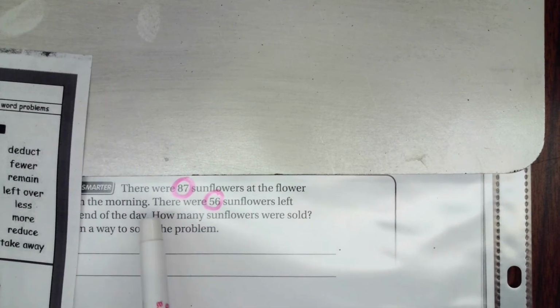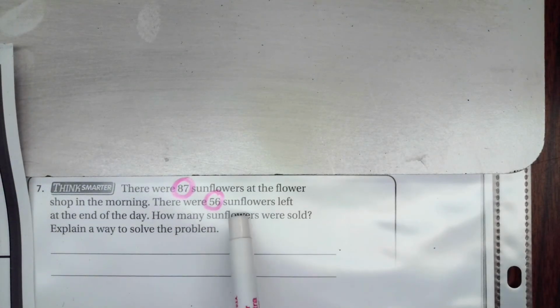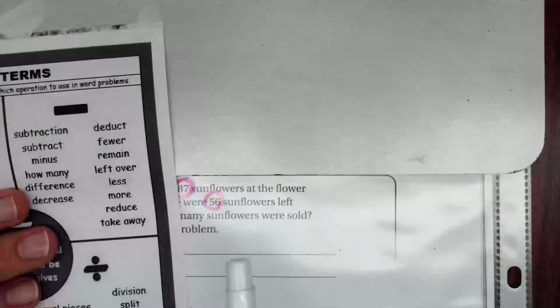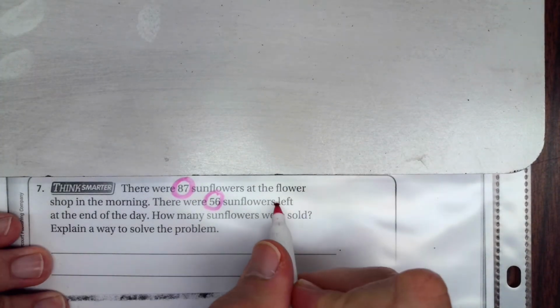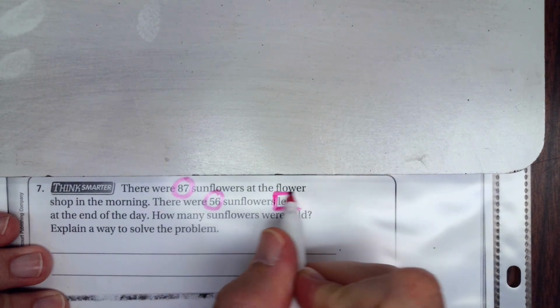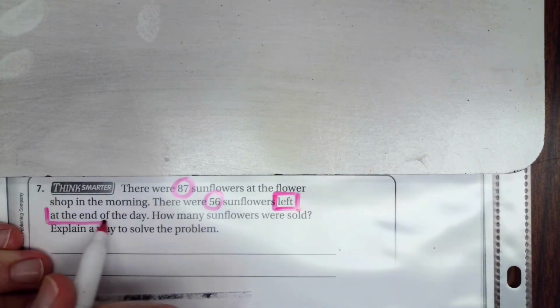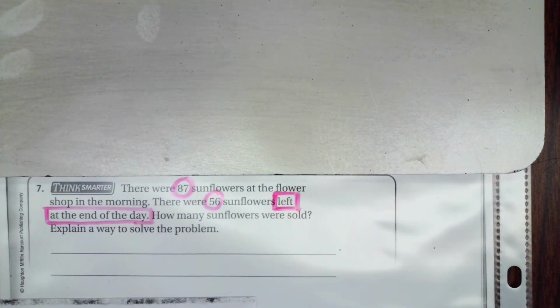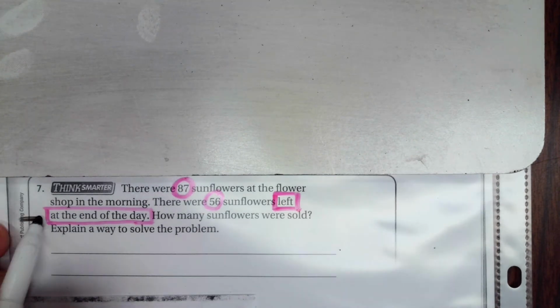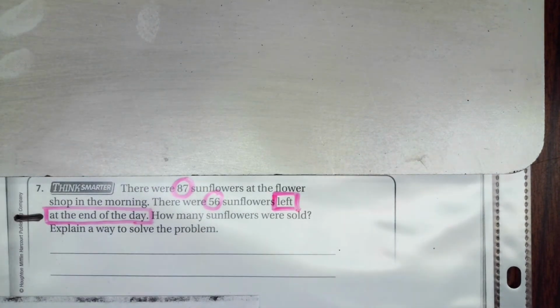If there were 56 sunflowers left at the end of the day, that sounds a lot like leftover to me. So I'm going to box "left at the end of the day." And that is going to tell me, again, that I need to subtract. And I write the little subtraction sign to remind me so I don't forget as I'm doing other things.